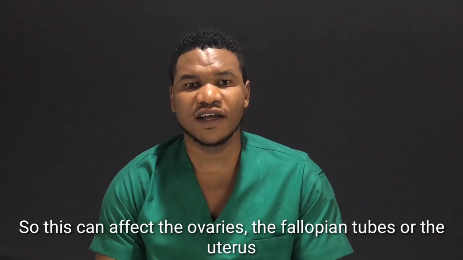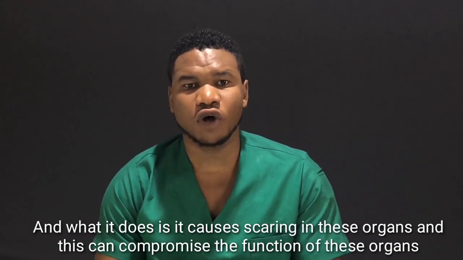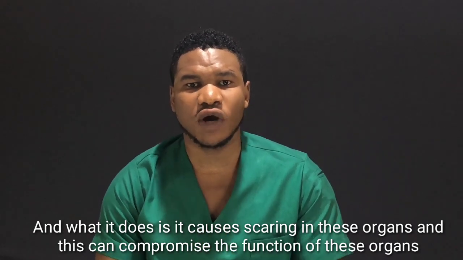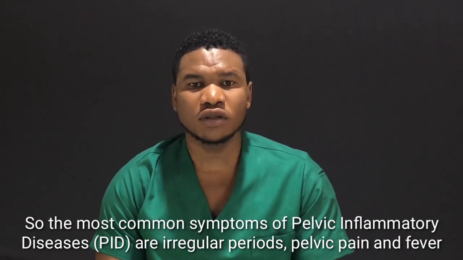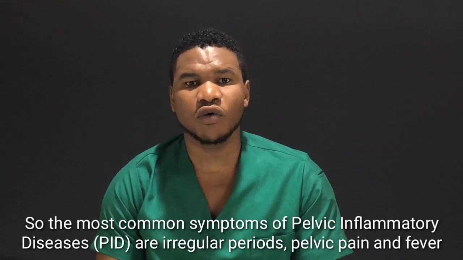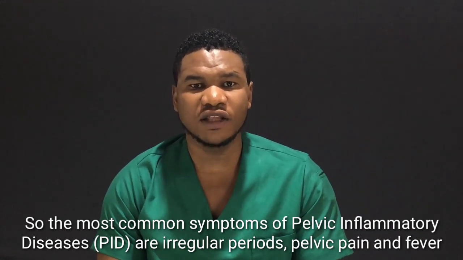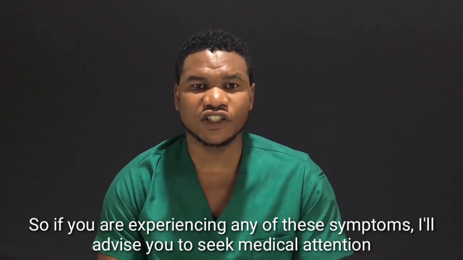So this can affect the ovaries, the fallopian tubes, or the uterus. And what it does is it causes scarring in these organs, and this can compromise the functions of these organs. So the most common symptoms of pelvic inflammatory disease are irregular periods, pelvic pain, and fever. So if you're experiencing any of these symptoms, I would advise you to seek medical attention.